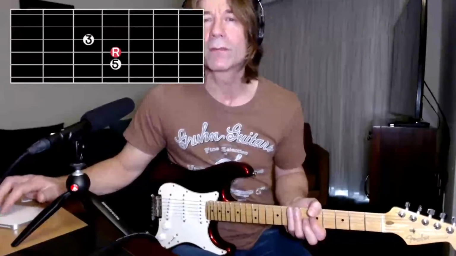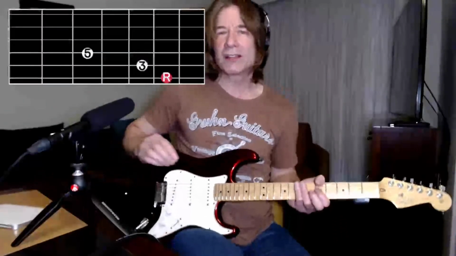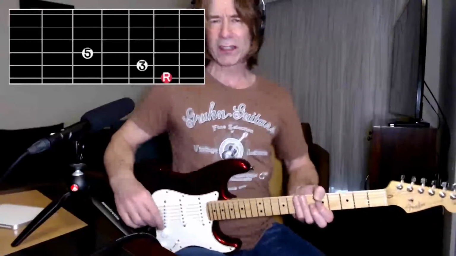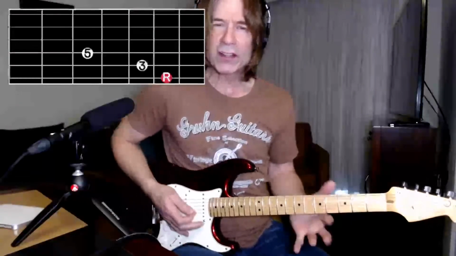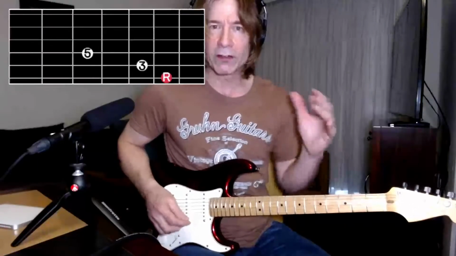So, all right, we're done with that one. We got one last string set here, and it's the 4-5-6 string set, starting on the root. A lot of these are the same. This string set, 4-5-6, and the 3-4-5 are very similar because without that B string, they're the same shapes.